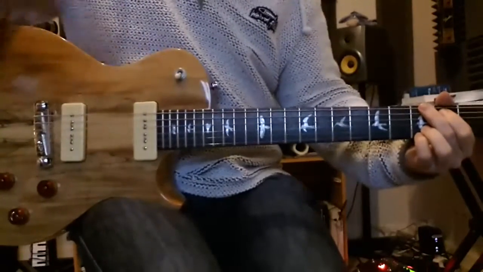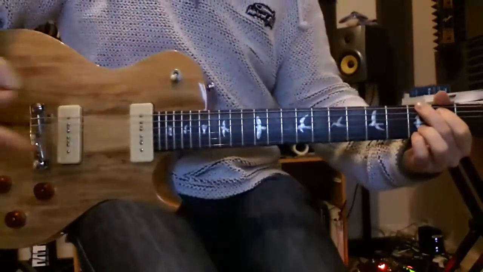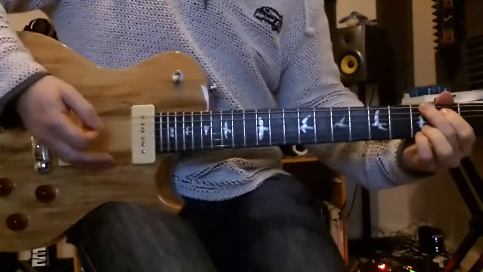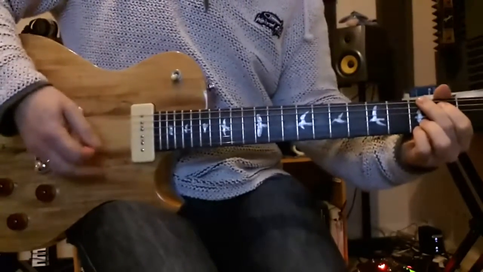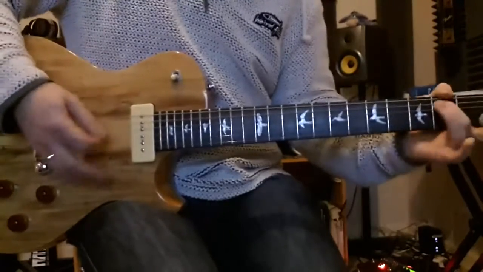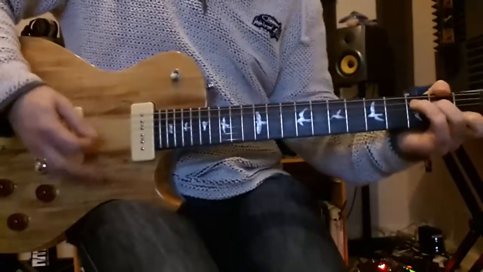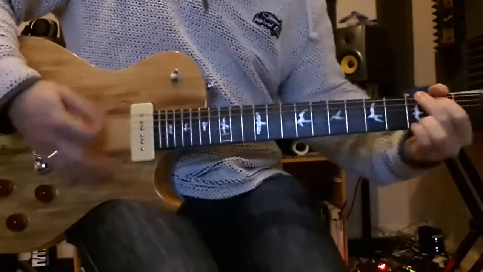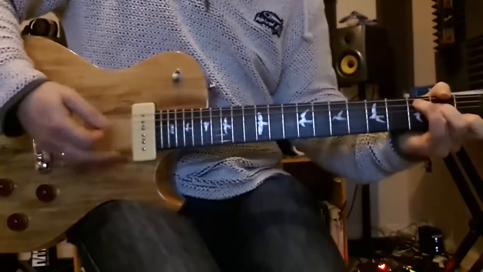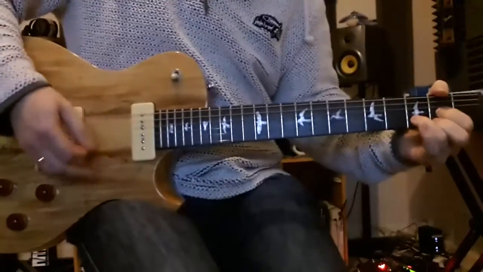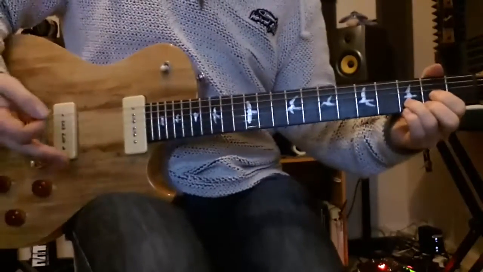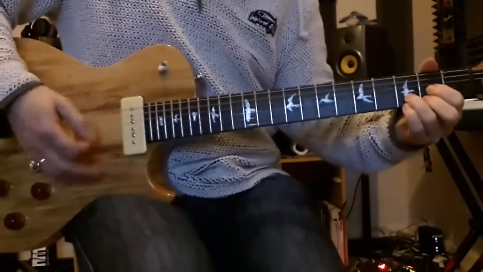Then you're into the second part of the guitar solo where everything lets loose, and you're back to exactly the same as it was in the chorus. Now to get out of the song, at the very end, you're playing a D chord.